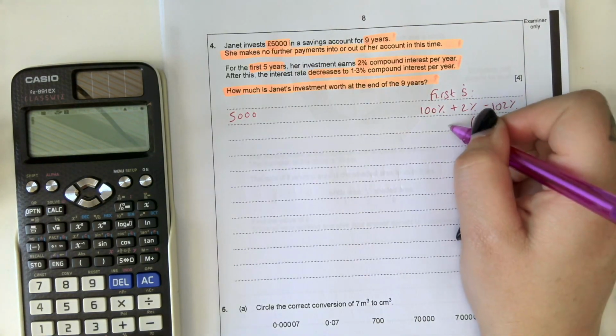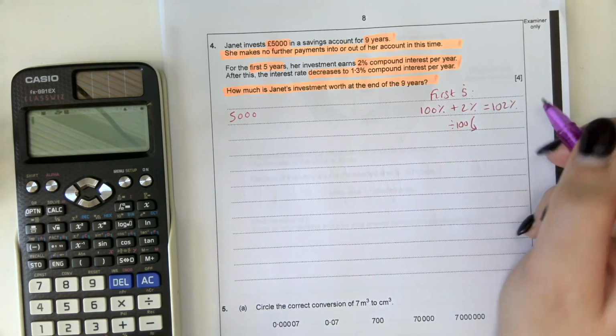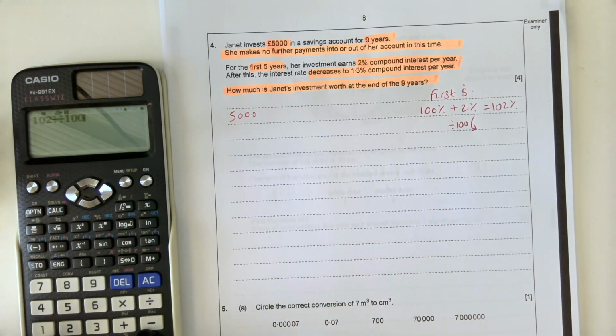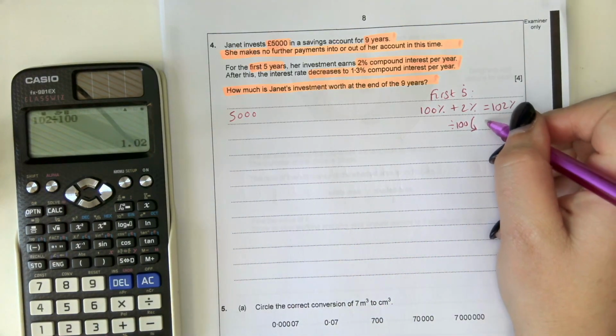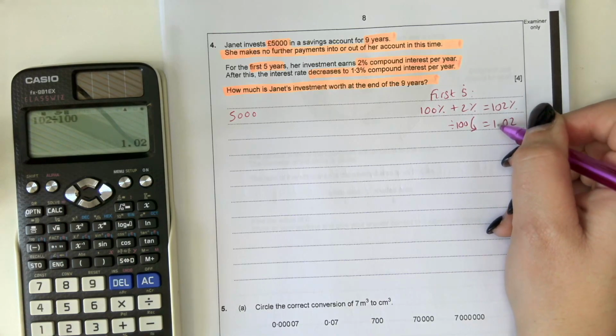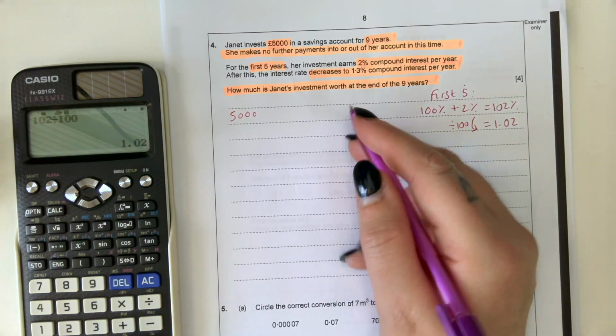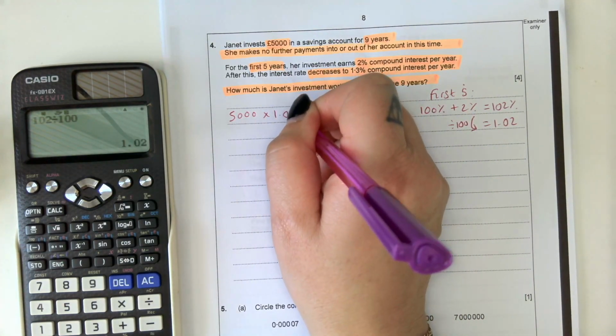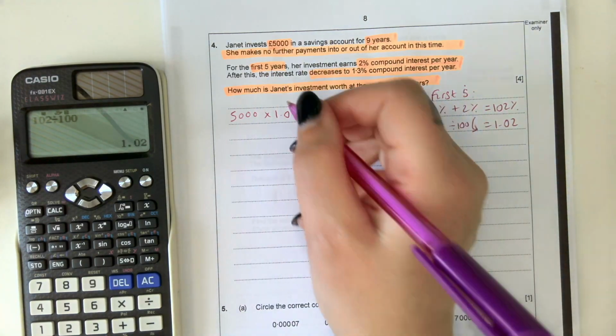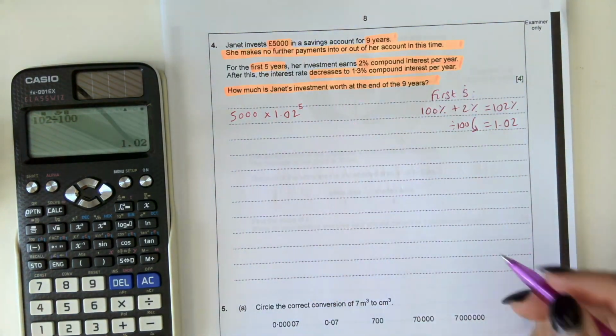I'm going to convert that to be a decimal by dividing by 100. So 102 divided by 100, on a calculator, if you're not sure, guys, is 1.02. So 1.02 is my decimal multiplier that I'm going to use, but that's just for the first 5 years. So I'm going to raise that to the power of 5.